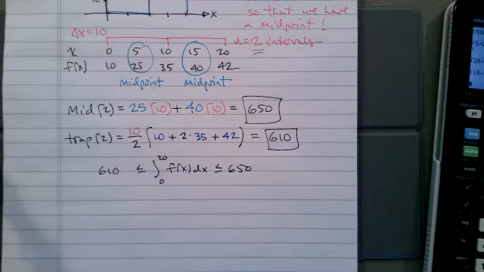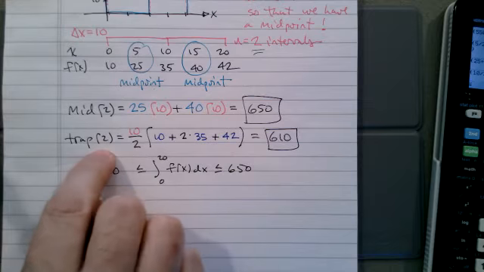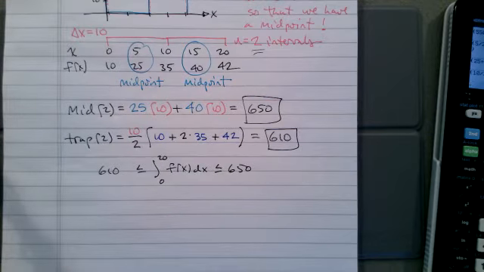So there's a 40 point range between those two. This is better, even with only 2 subintervals. This is better than the difference we had between the left and right.